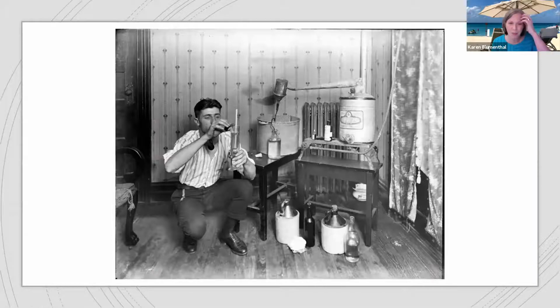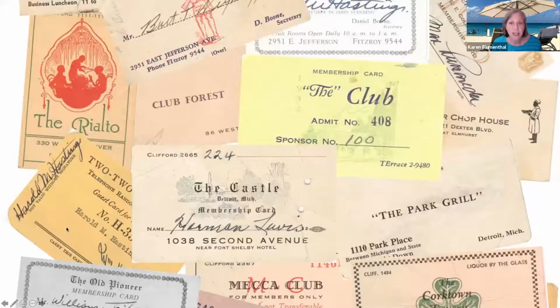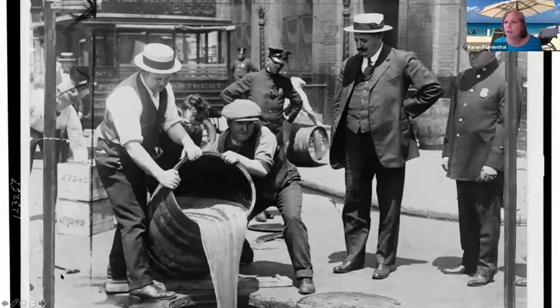I actually researched how to make moonshine and stills. It turned out it's much more complicated than you would think it was, and also really dangerous. Illegal bars opened, selling bootleg liquor or liquor brought from overseas. These are cards for speakeasies that would tell you how to get in or give you special names to ask for so that you could get into these bars. And law enforcement would crack down, but not for very long. They would raid some bars and pour the liquor or the beer down the sewer, but people continued to operate.